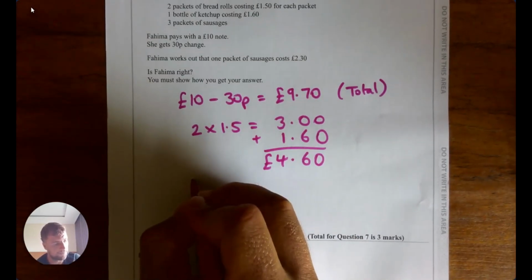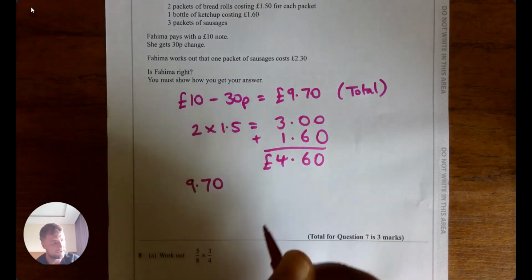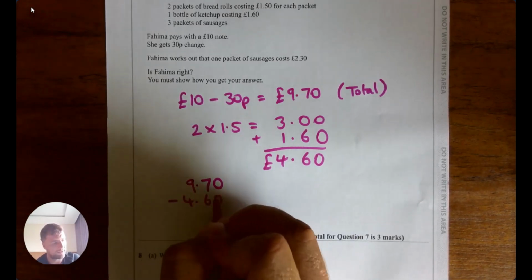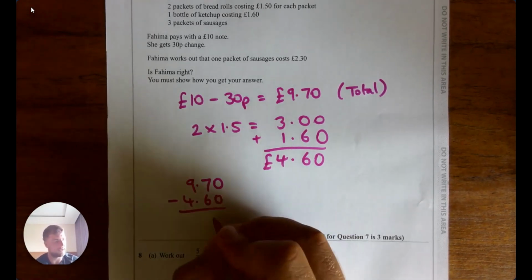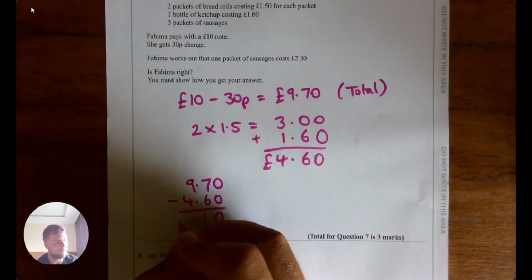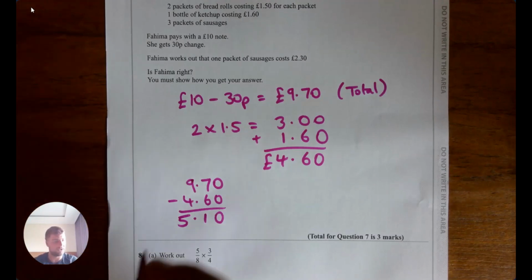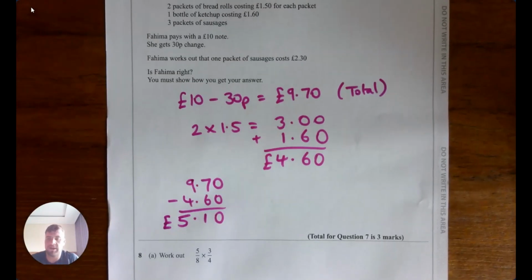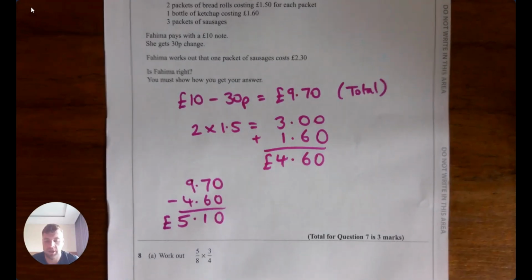So what we'll do is we'll do £9.70, take away £4.60. 0 take away 0 is 0, 7 take away 6 is 1, and then 9 take away 4 is 5. So the sausages cost £5.10. There's 3 packs of sausages.